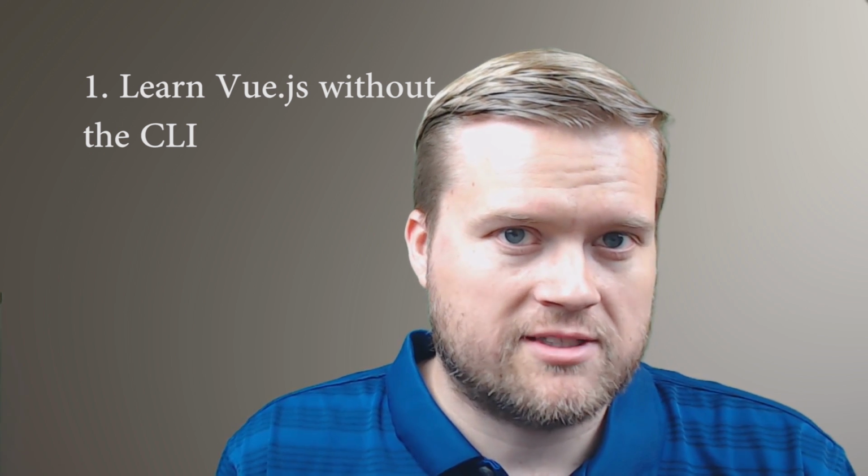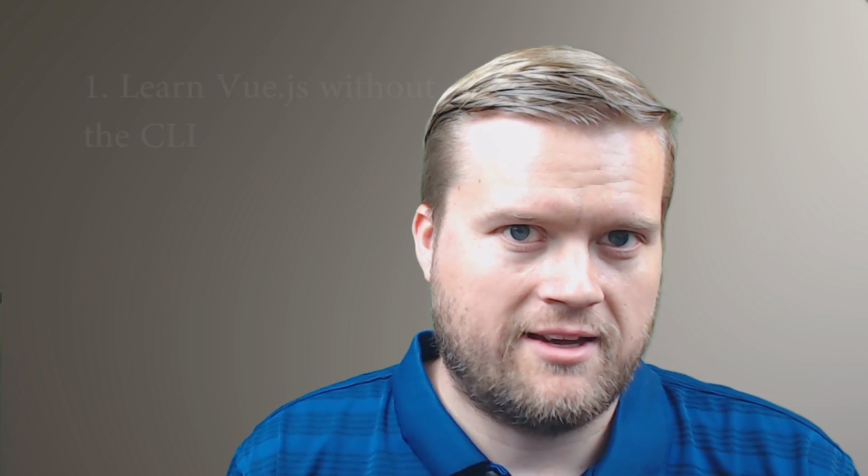If you don't know, there's something called Vue CLI, and that's the command line interface utility that you can use to create Vue applications. And what it does is it uses Webpack. You can also use it for testing. It bundles everything up for you. It does a lot of things in the background that you may not understand what's happening. And it's really kind of overkill unless you are doing a little bit larger application.